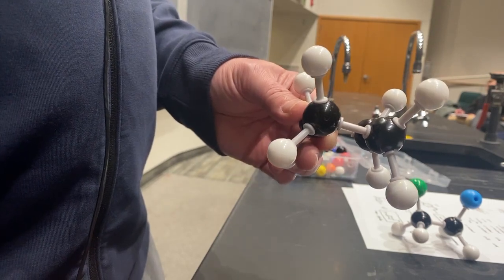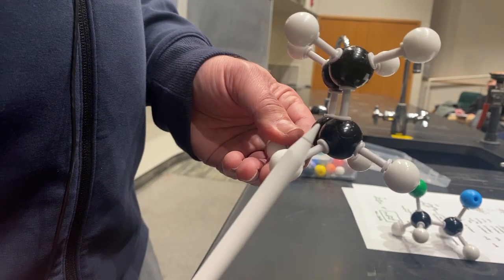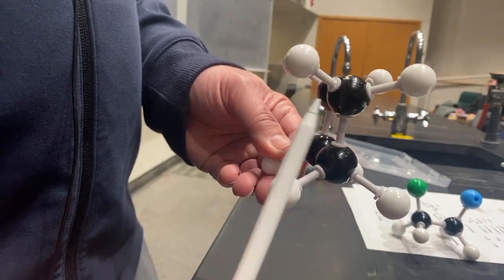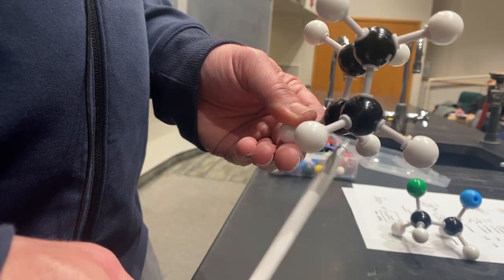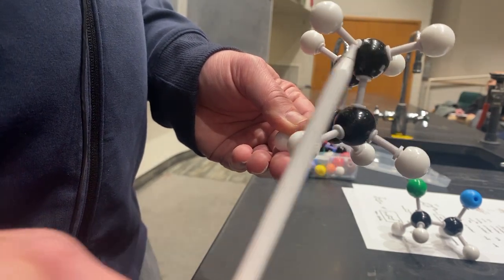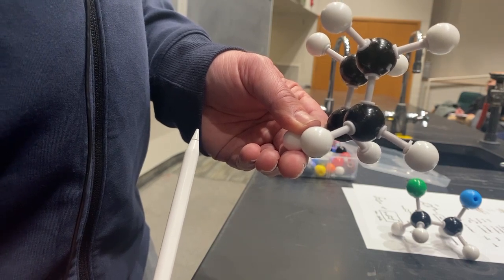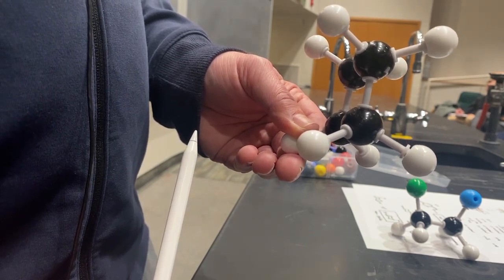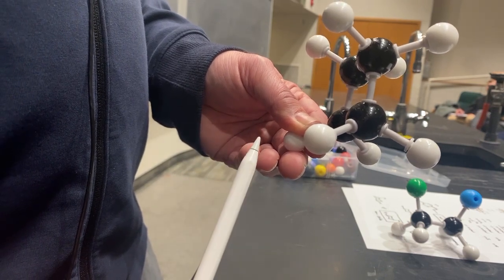Also, if we look down a different set of bonds, let's look down the bond between this carbon in the front and this one in the back. Those two other CH2 groups are eclipsed with each other. They have to be. We've paid for that a little bit with that other bond, but that's another example of torsional strain.